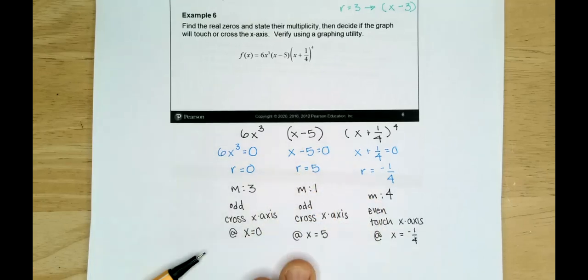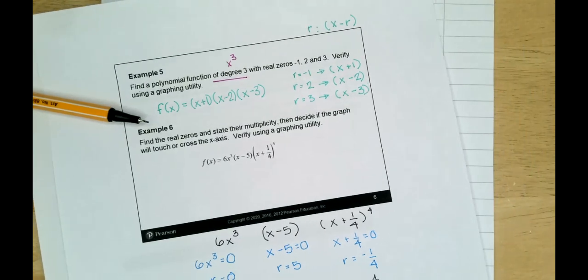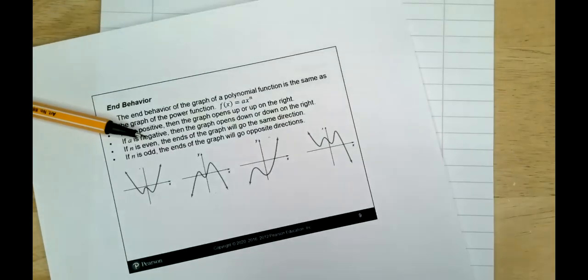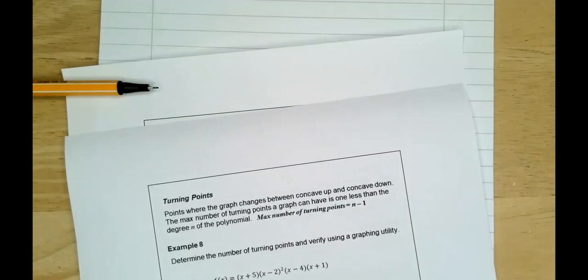So we found the real zeros. They were at 0, 5, and negative 1/4. We stated their multiplicity, and we decided if the graph would touch or cross the x-axis.